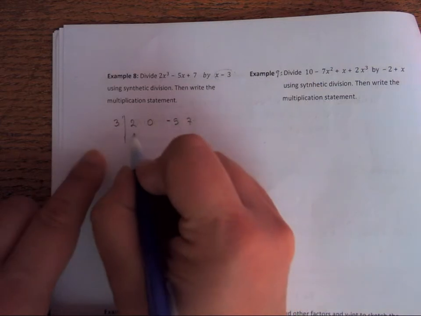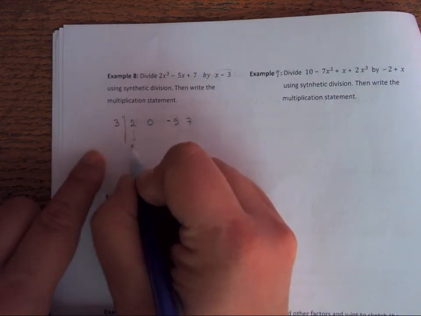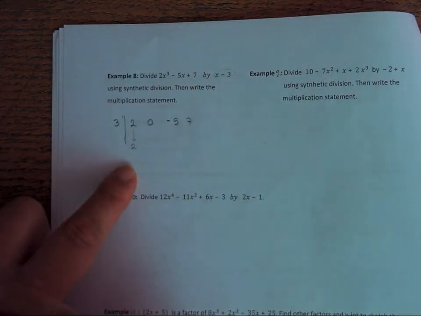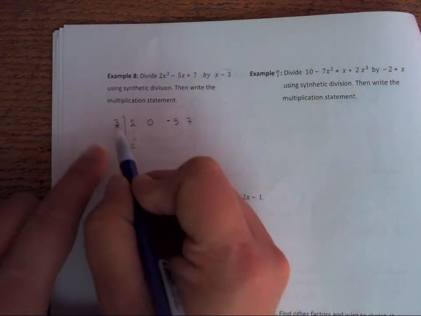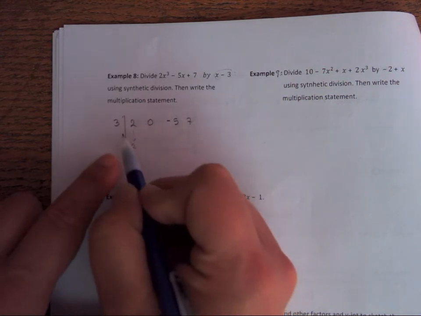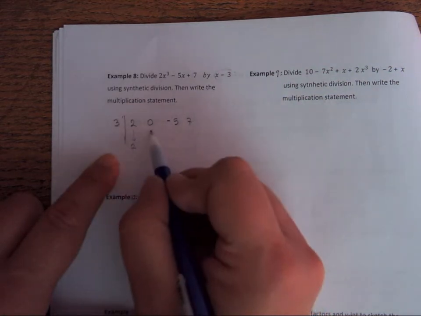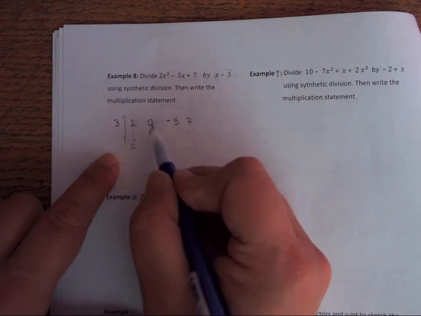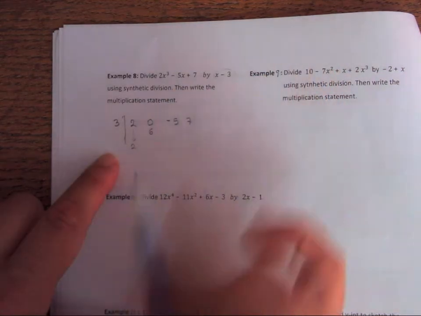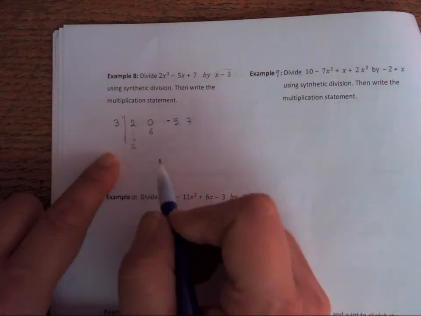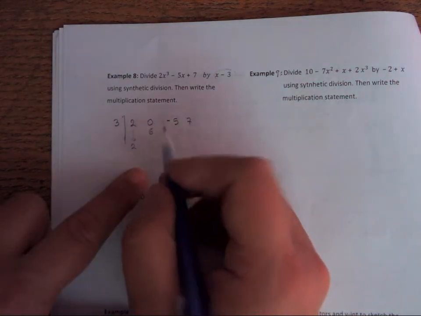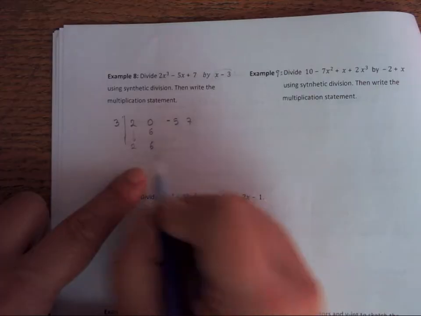Okay, now we are starting. The first number goes down as it is. Now multiply that number by the number on the left. So 2 times 3. Put it under the next number. Now we add, not subtract, right? With the long division, we subtract. With the synthetic division, we add. 0 plus 6 gives you 6.